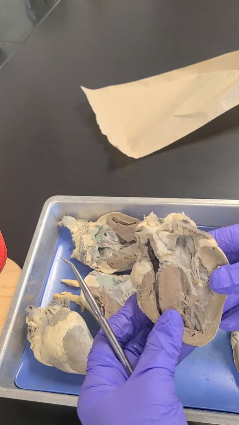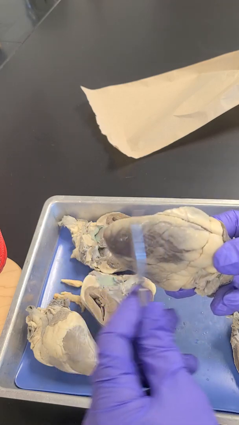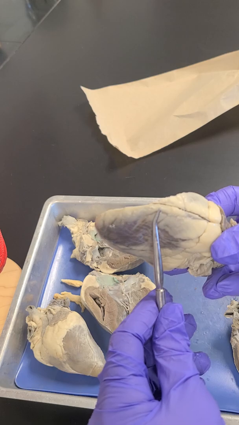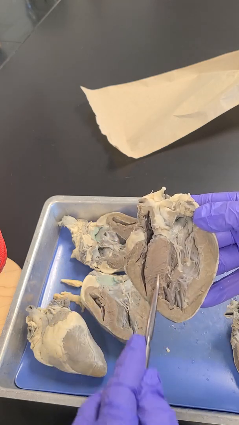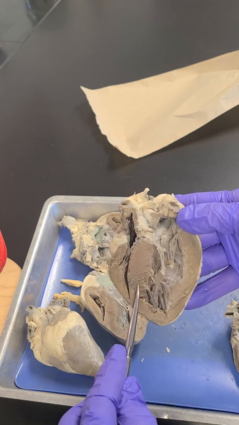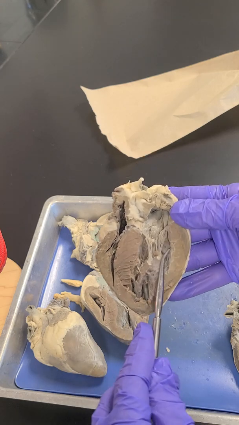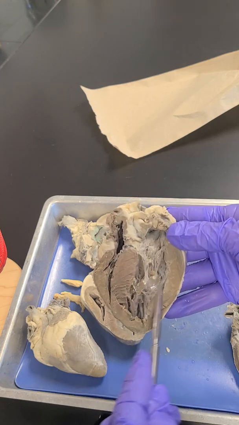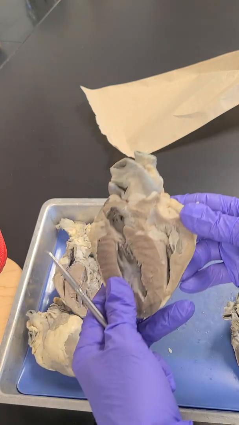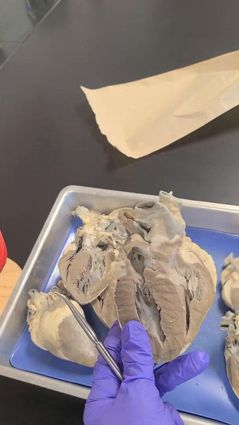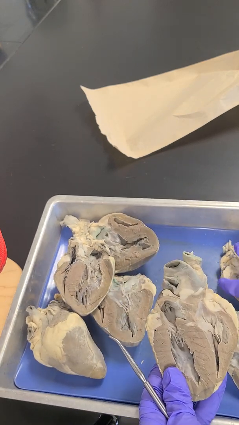Okay. Then we're going to go to layers of the heart. So what layer of the heart is this? And then what layer is the brown? What's the name of the layer that's in brown? And then what's the name of this layer on the inside? I've done all that. I should have been using this heart. Okay.